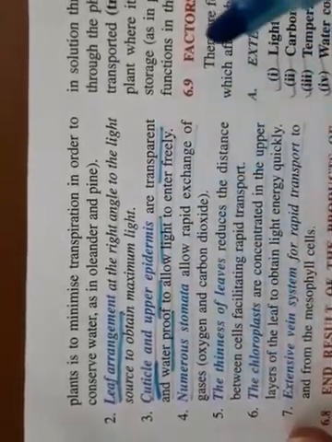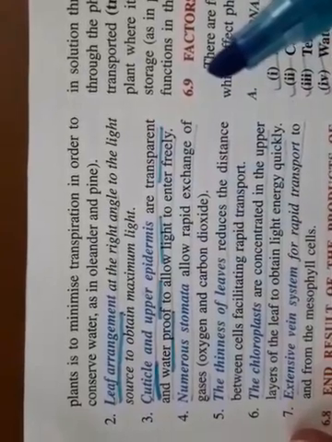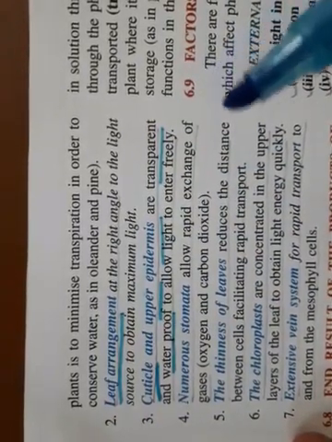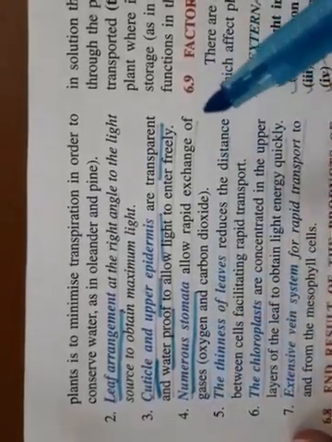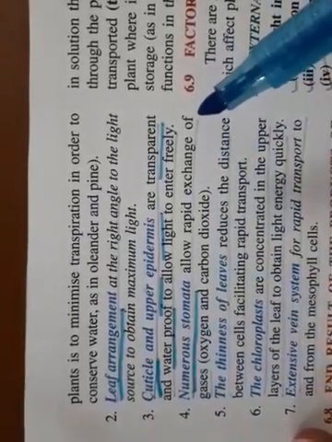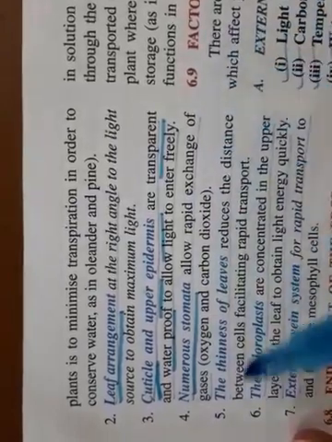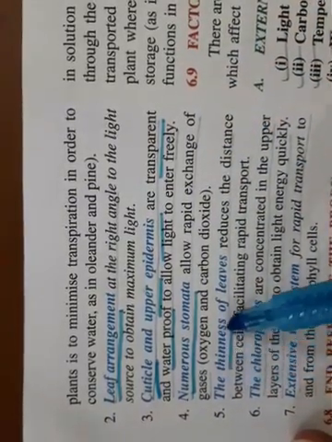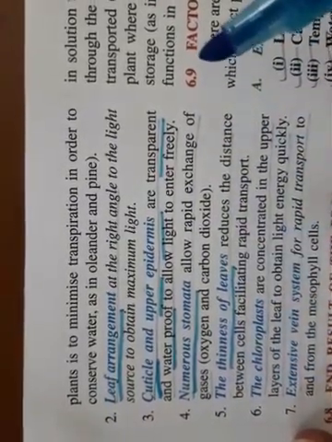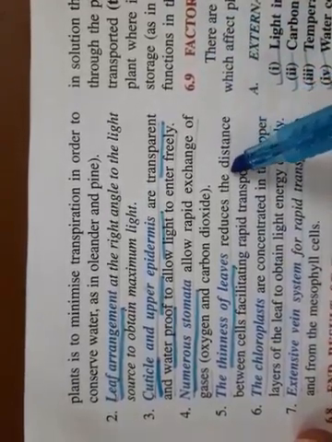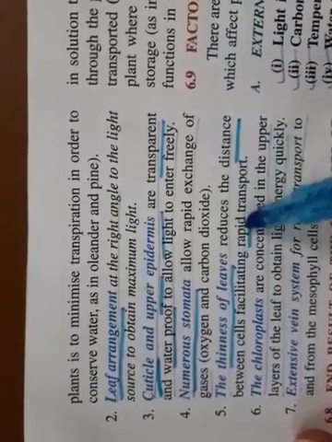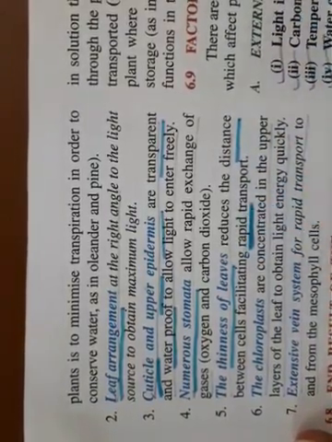So when they are transparent, light will enter freely. Numerous stomata for rapid exchange of gases. Thinness of leaves. The leaves are thin such that the distance between the cells reduces and there is rapid transport.